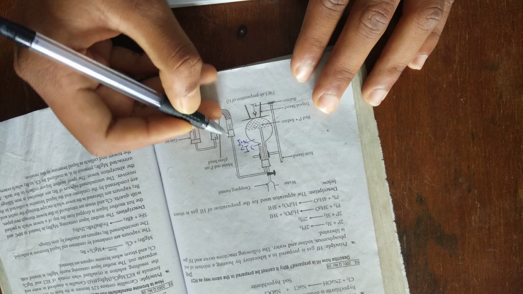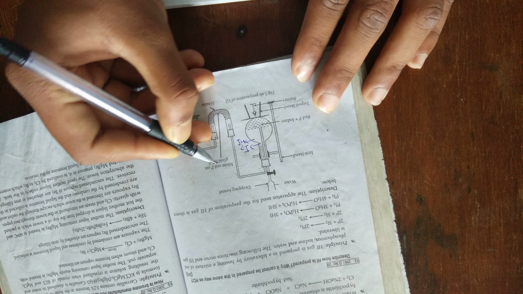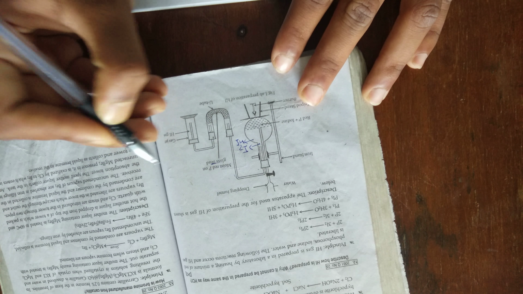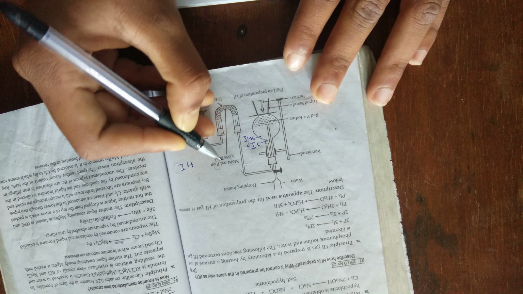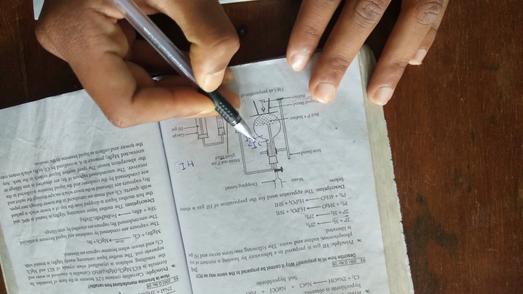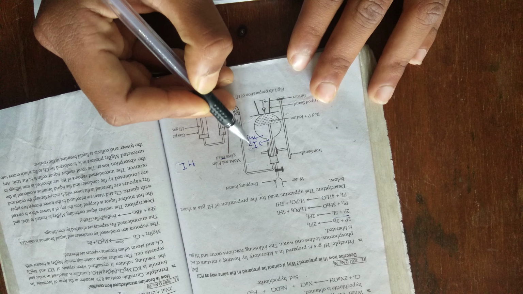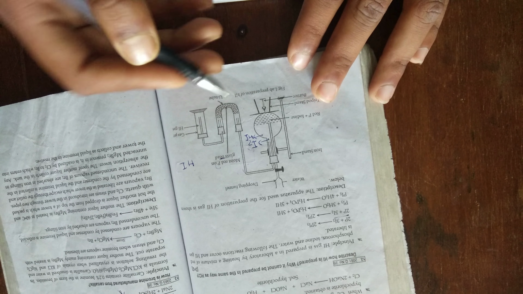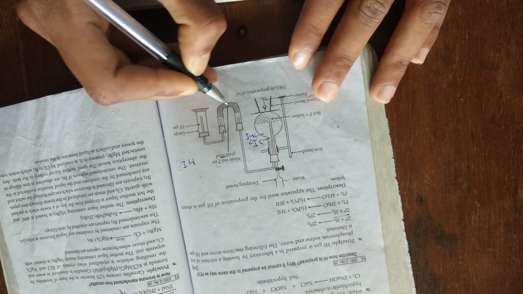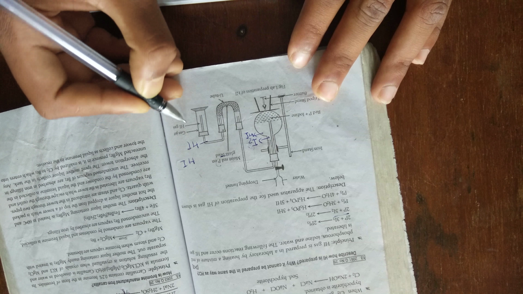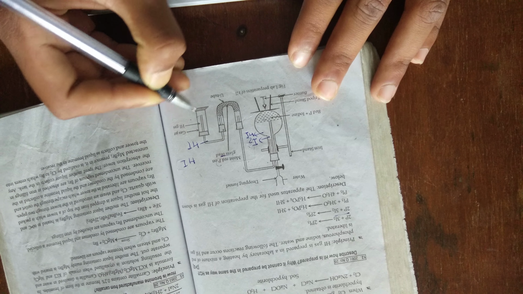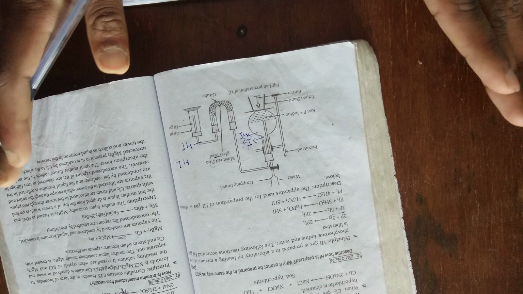In here we have moist red phosphorus for a reason. We only need HI, so this phosphorus absorbs the iodine. The only thing that passes from this tube will be HI, and thus we have collected HI gas over here. This is the laboratory preparation of HI.